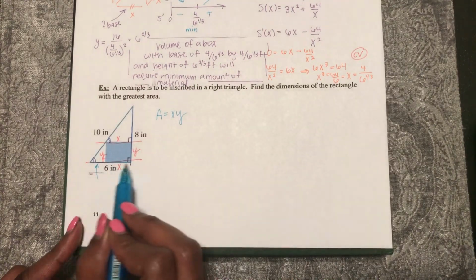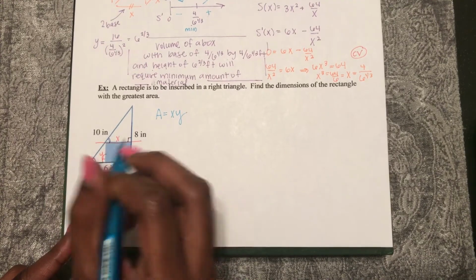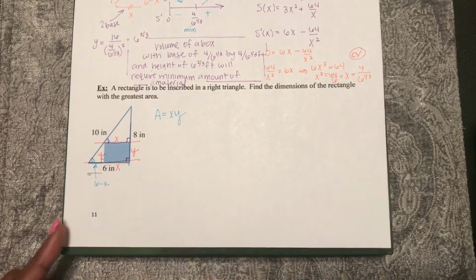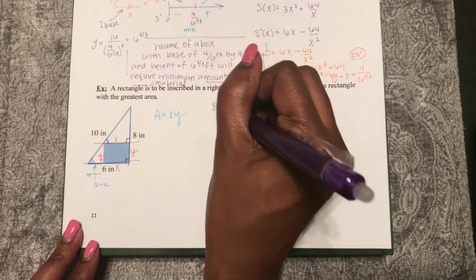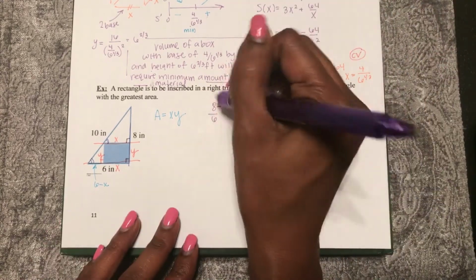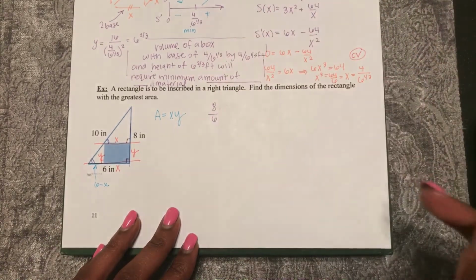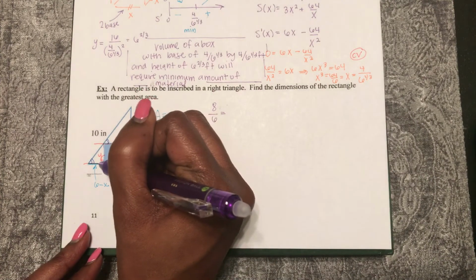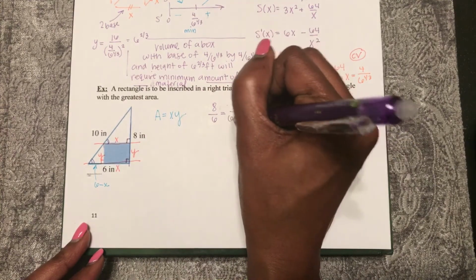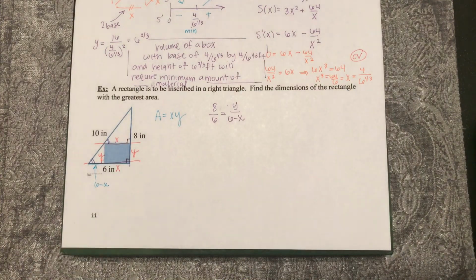Well, if this whole side is 6 and this piece is x, then this piece is 6 minus x. So if I wanted to set up a relationship between these similar triangles, let's see, my big triangle, 8 over 6 equals, let me use this small triangle here, y over 6 minus x. So we see there's more than just that proportion you could have set up.